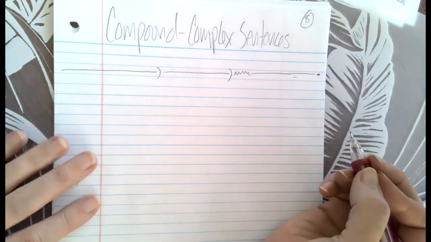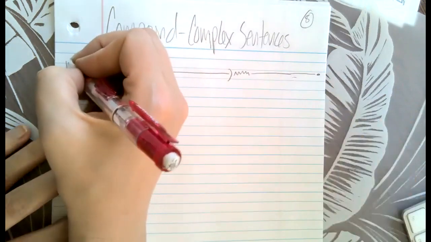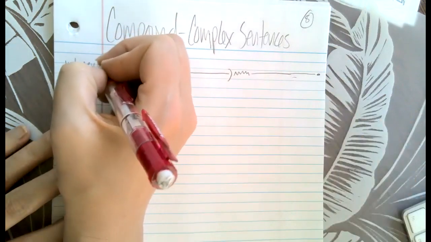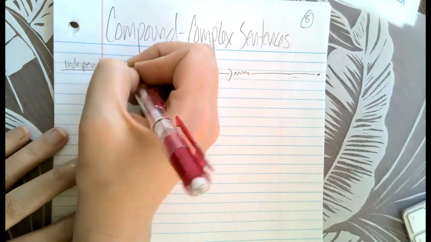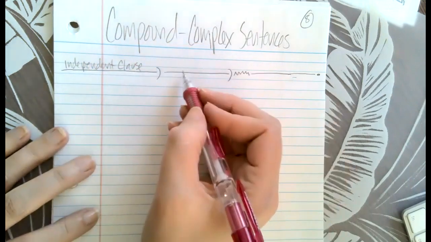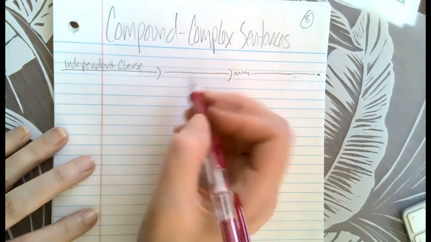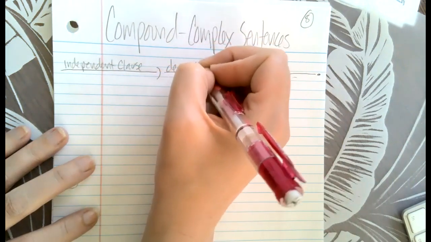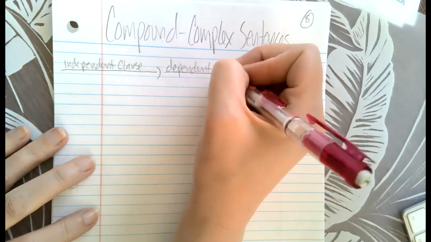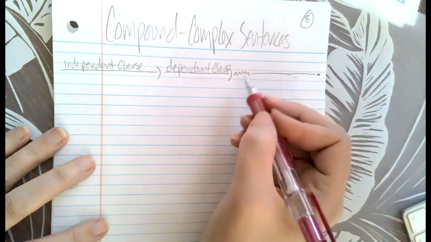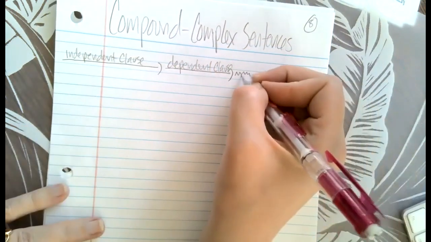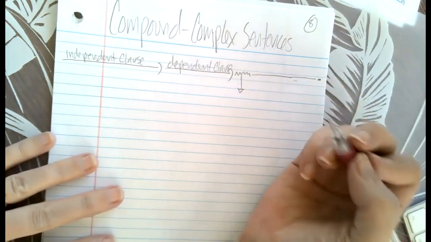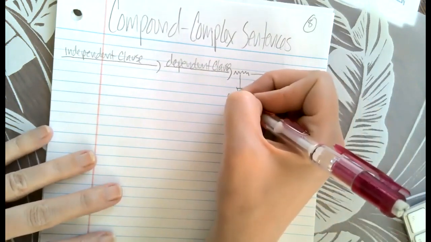That's one. So now let's go ahead and label that. This is an independent clause. And the following one will be a dependent clause. And then we have our coordinating conjunction, and I'm just going to do a little drop down arrow to remind yourself what that is.